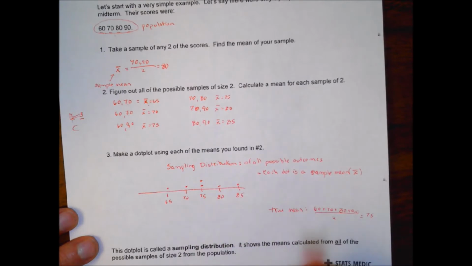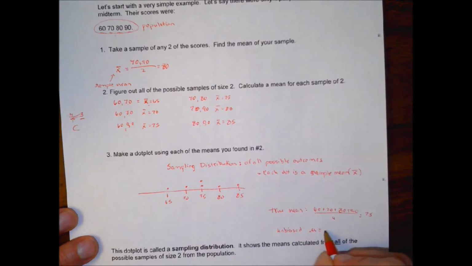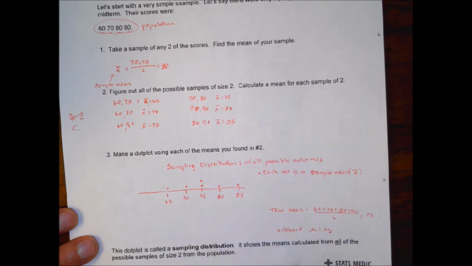But really there are more people than that. Let me explain these 2 symbols here too. We have something called a parameter, and we have something called a statistic. Whenever we talk about the parameter, we're talking about the population.